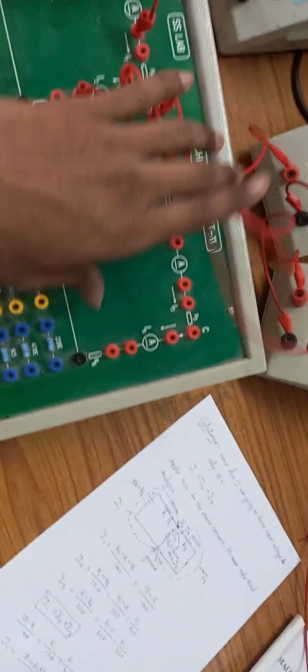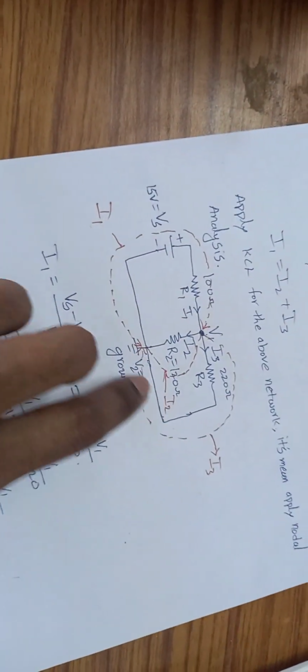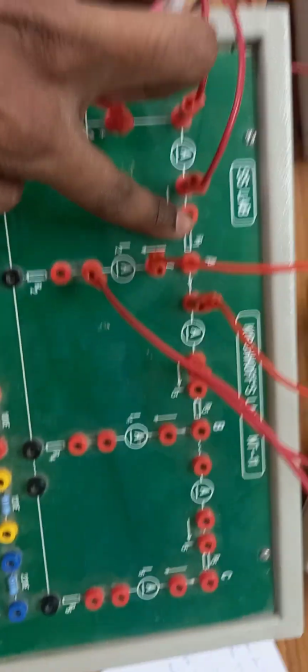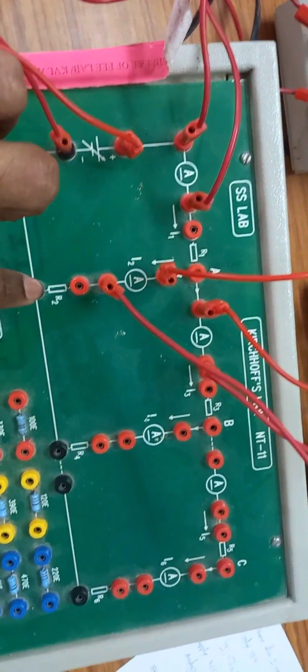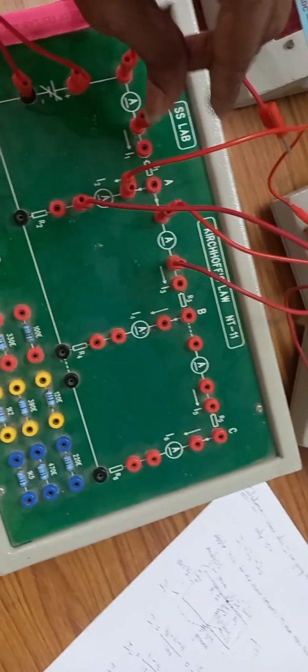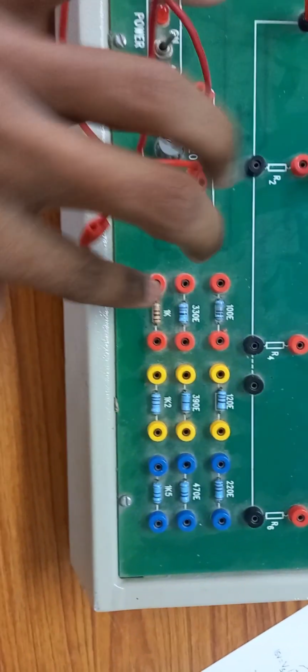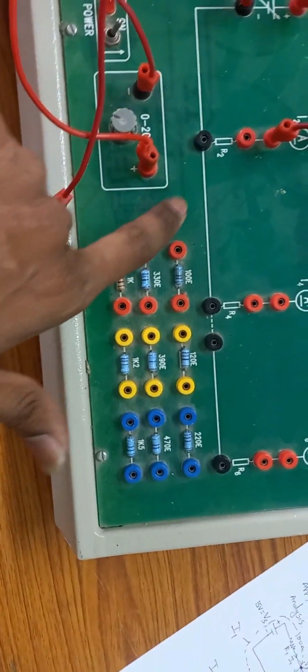Okay, then we have 3 resistances according to the circuit: 100 ohms, 120 ohms and 220 ohms. Here you remember this one is resistance R1, this is R2 and this one is R3. According to our circuit, R1 resistance is 100 ohms. That 100 ohms I am going to take from these resistances. 100 is there here.